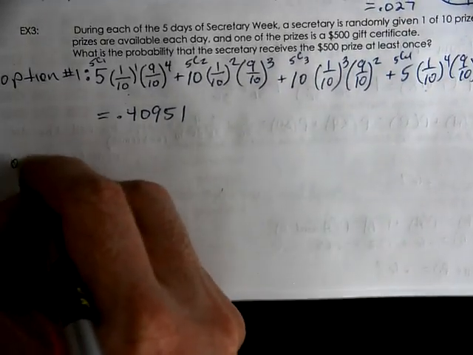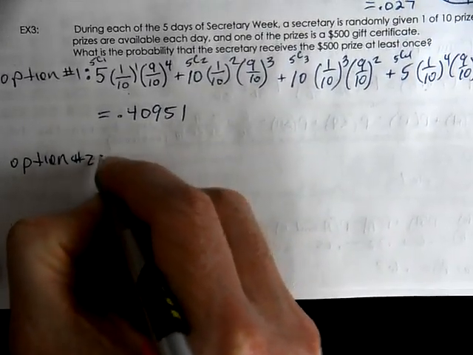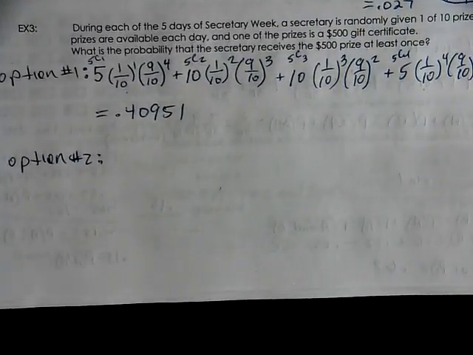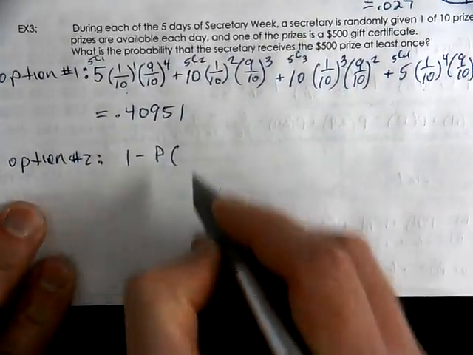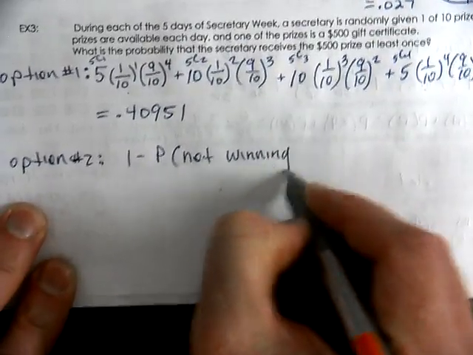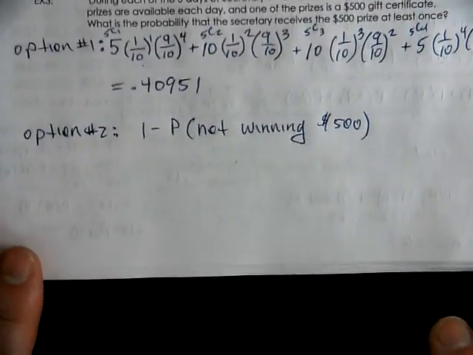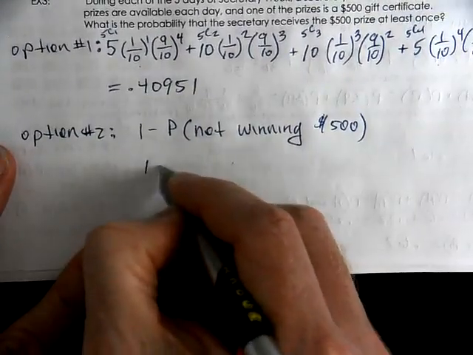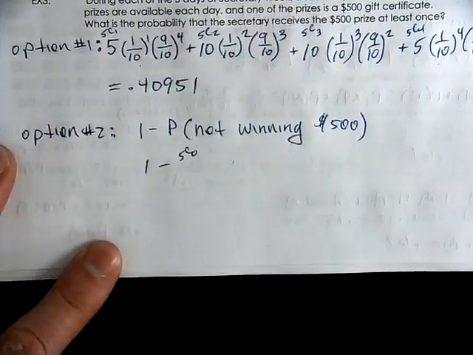Okay, the other option, and you're going to like this. Option number 2 is to take 1 minus the probability of not winning $500. Well, that would be 1 minus 5C0.